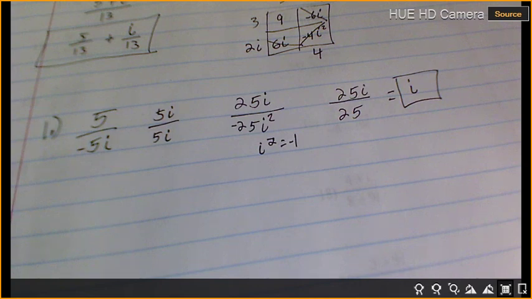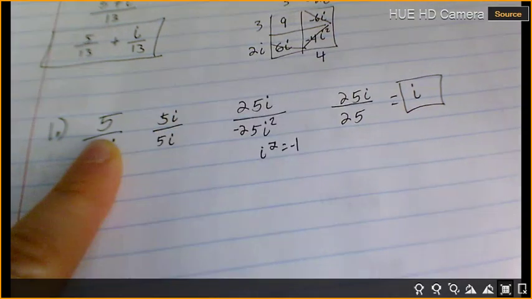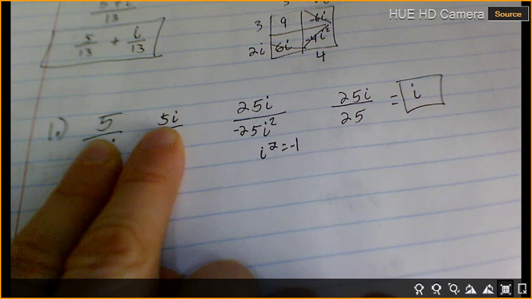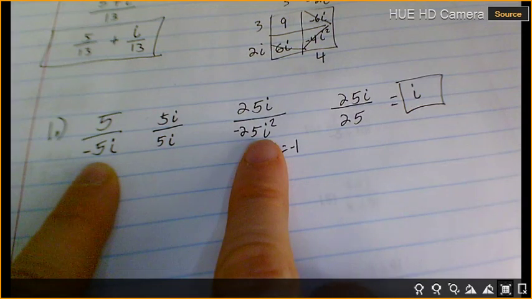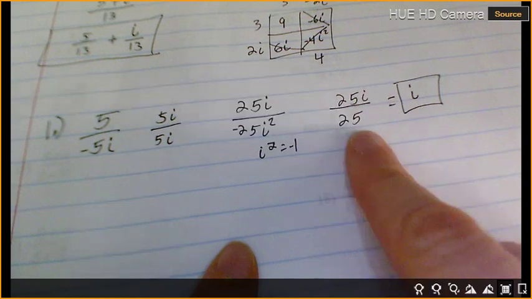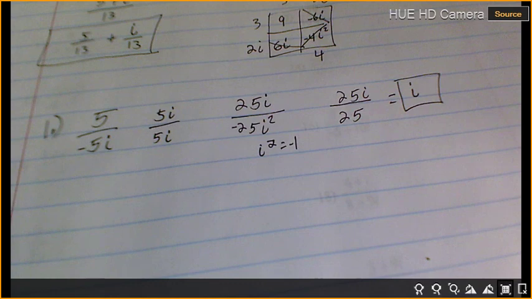Yes, Abby? Yep. So I times the top, 5 times 5i, that gave me 25i. And then I did negative 5i times 5i gives me negative 25i squared. i squared is negative 1, so it became 25. And then 25 divided by 25 is just 1. Yeah, because 25 divided by 25 is 1. You could put 1i or just i.